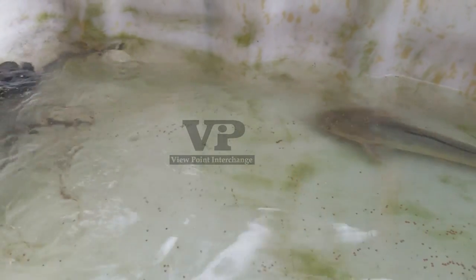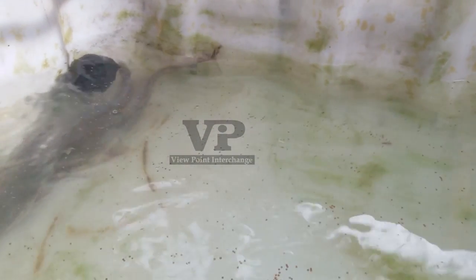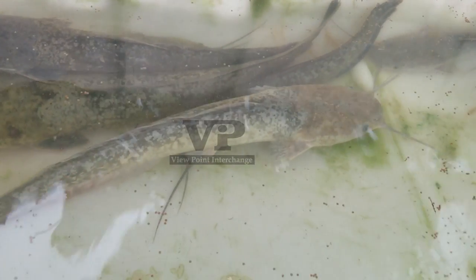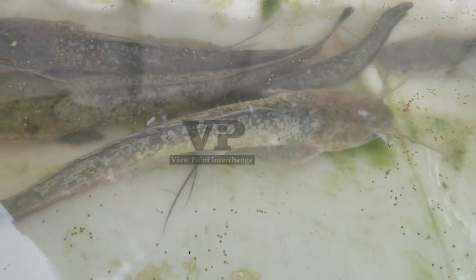So these are our concrete ponds. That is how they are. Yeah. So the biggest advantage is that these ponds can work anywhere you put them.